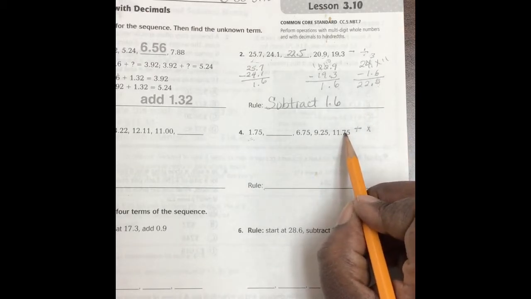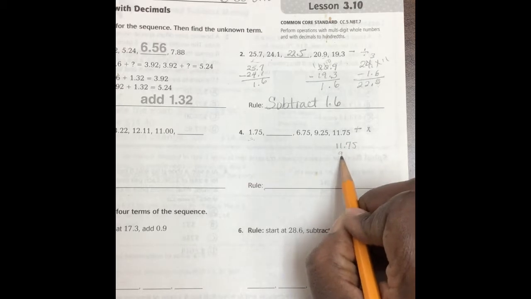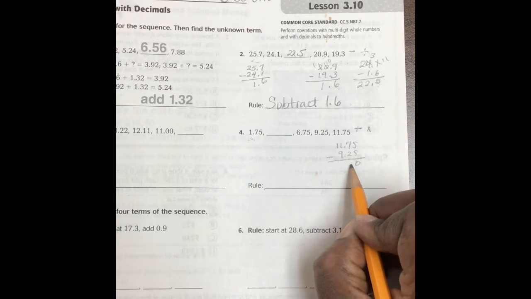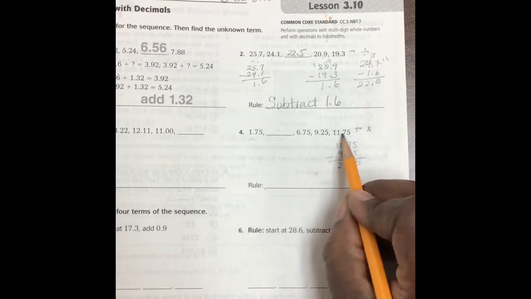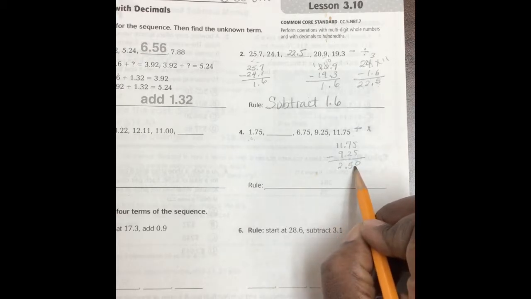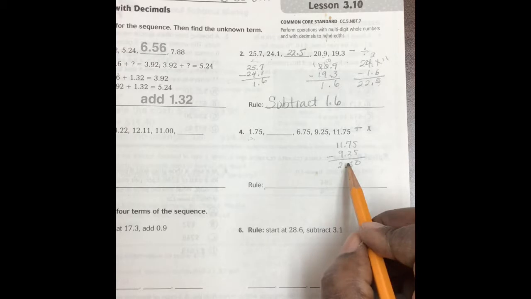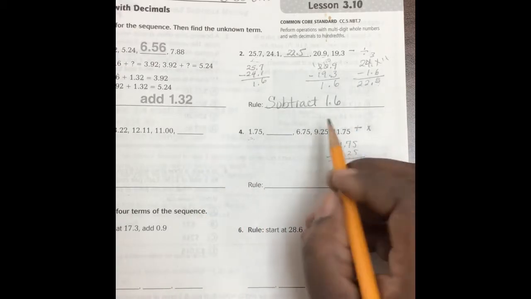Let's go from 11 and 7/500 to 9 and 2/500. Let's subtract, and we discover that the difference between these two is 2 and 50/100ths. Okay, all right, so let's go here between here and here.